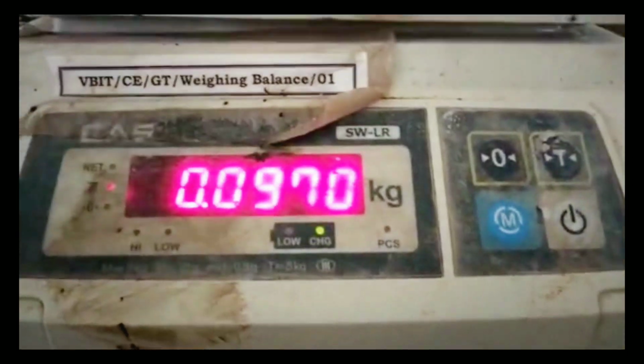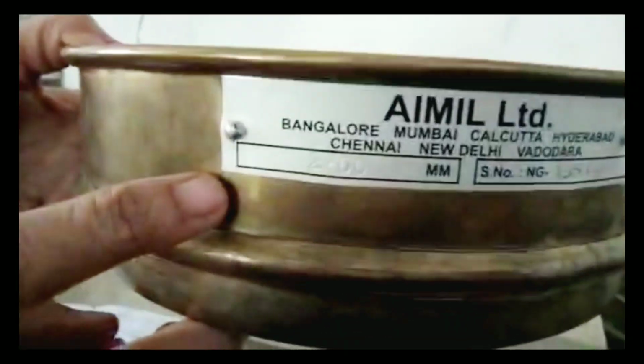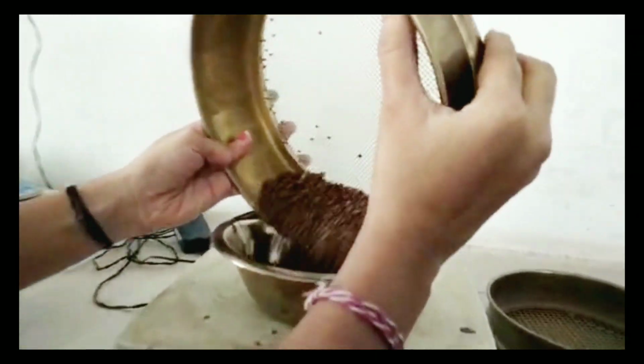In each sieve we have to see how much soil sample is retained on the respective sieve.